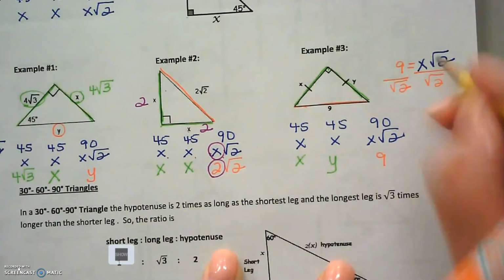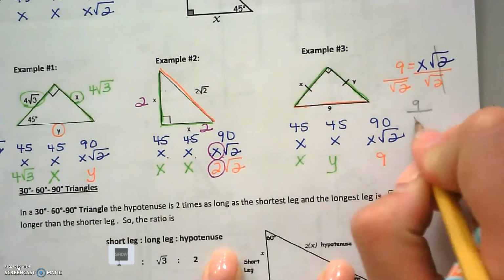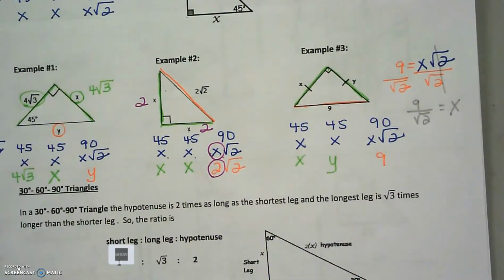So remember that these cancel. And I'm going to have 9 square roots of 2 equal to x. Now, my radical expressions rule tells me I cannot have a square root sign underneath the house. Excuse me, in the denominator. My 2 is underneath my house. I cannot have a radical expression in my denominator.